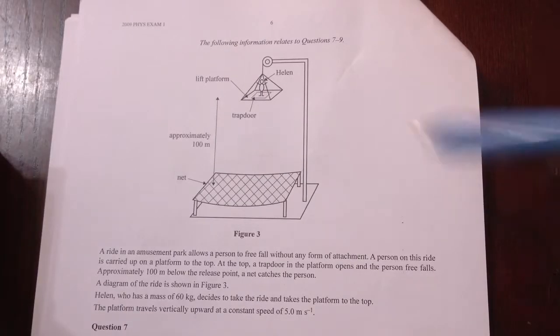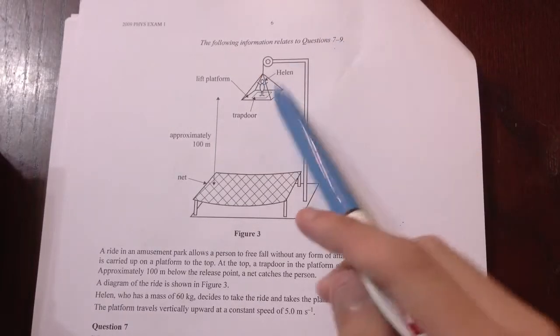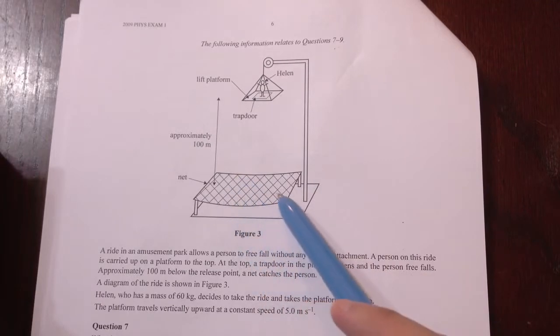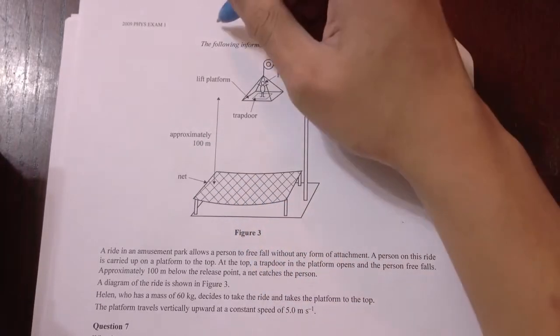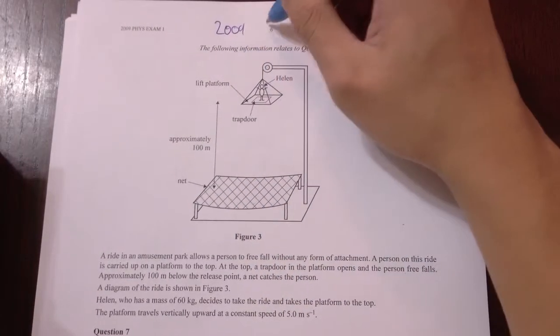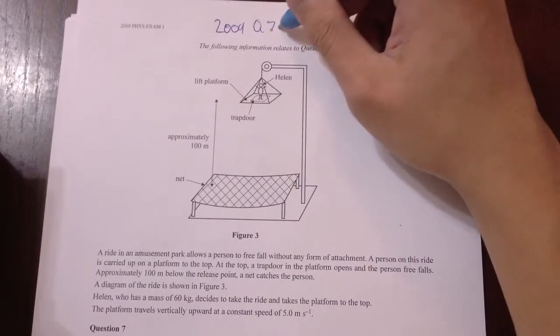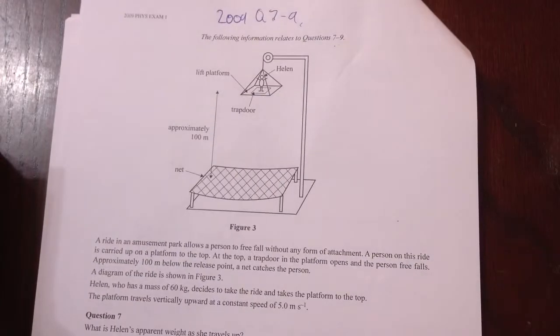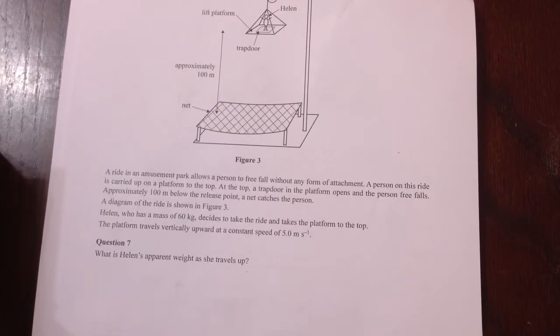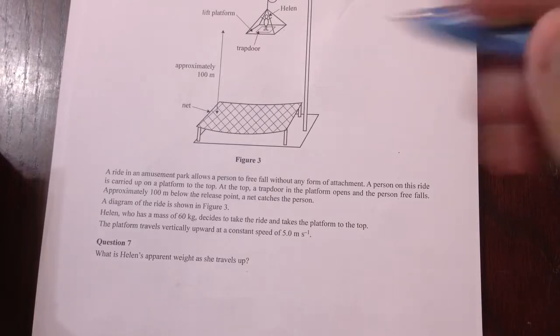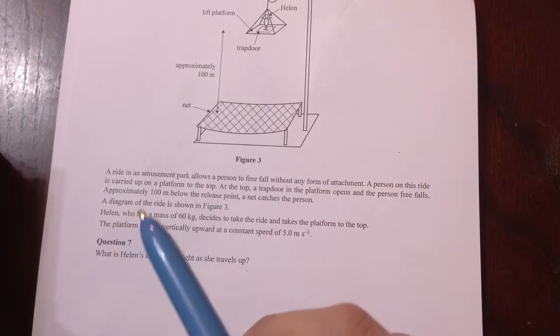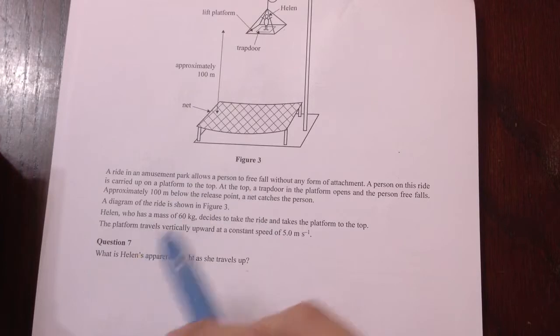Okay. Question 7 to 9. Oh, I should probably tell you, this is 2009. Question 7 to 9, apparently. Just have a read of it. Okay. So, if you haven't paused it, you can pause it now to read it properly.